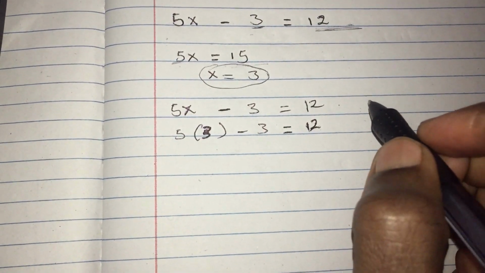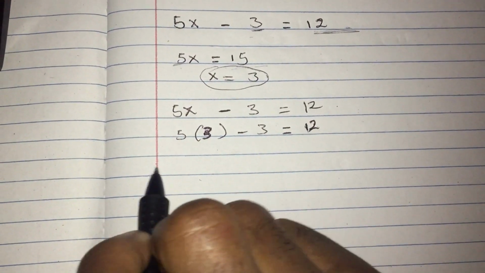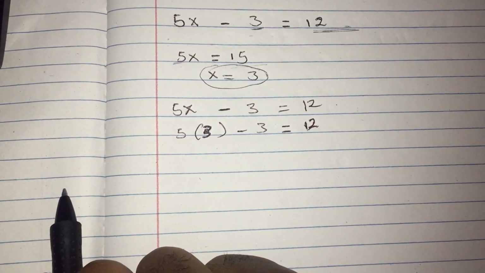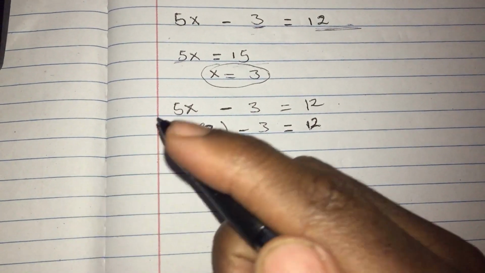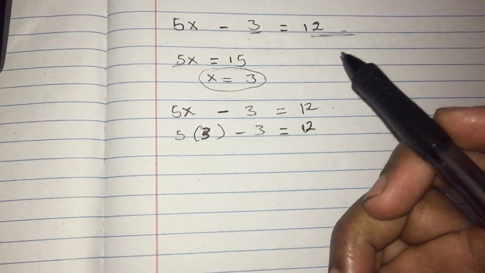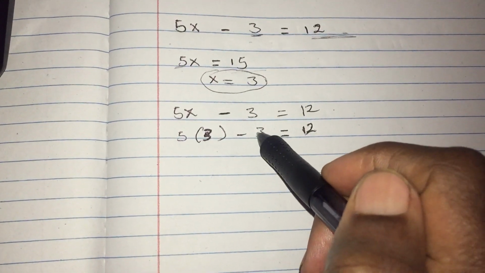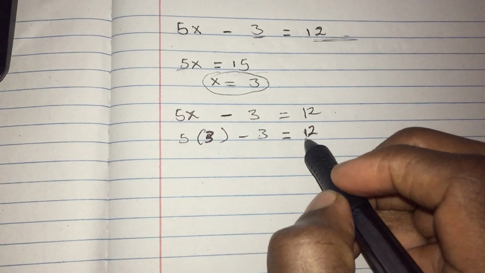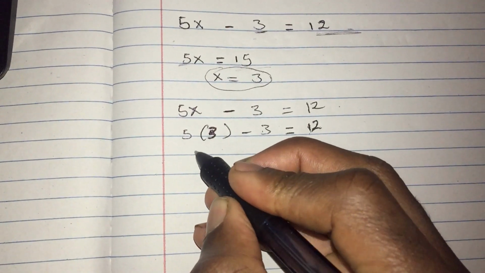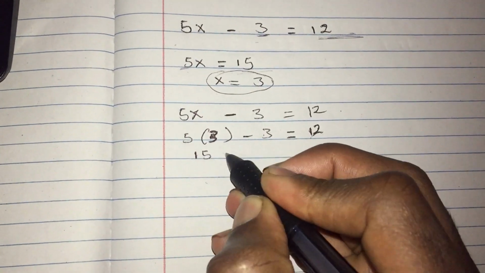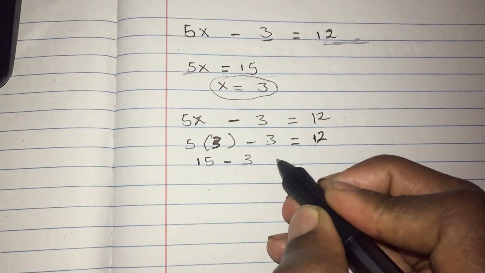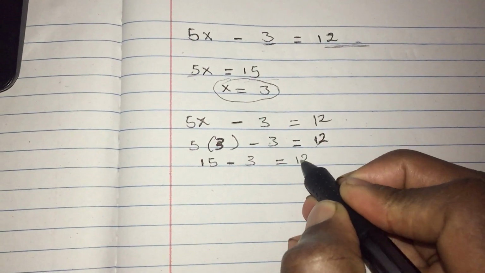Okay, so when we multiply here, we are going to multiply 5 by 3. That's 15. 15 minus 3, that's 12. So I'm saying 15 minus 3 is equal to 12.